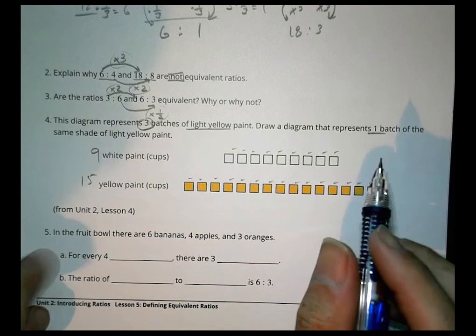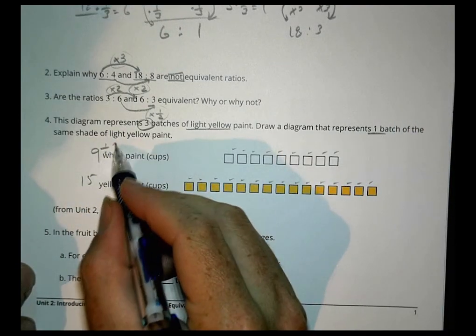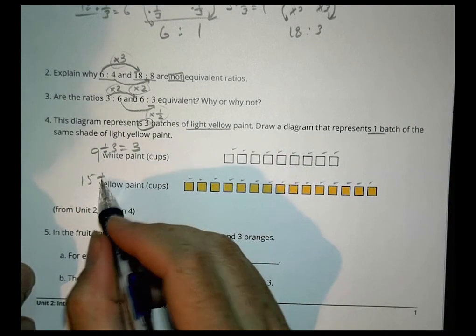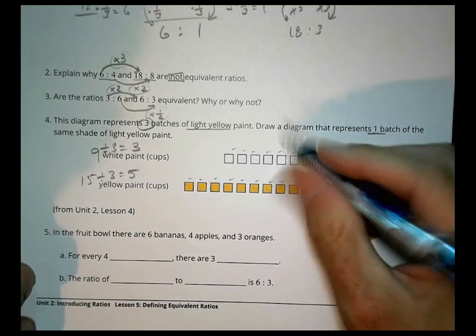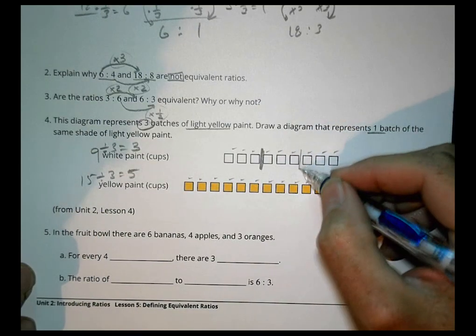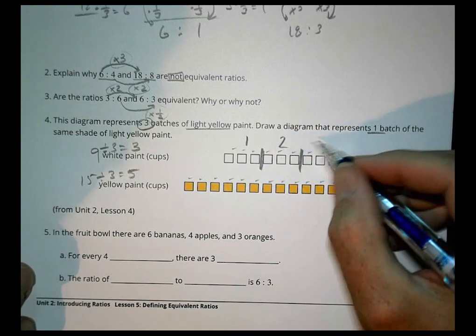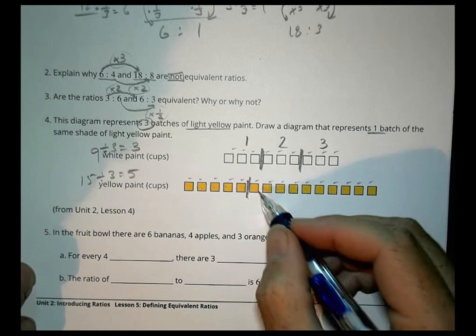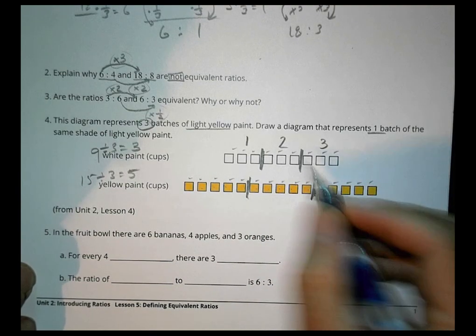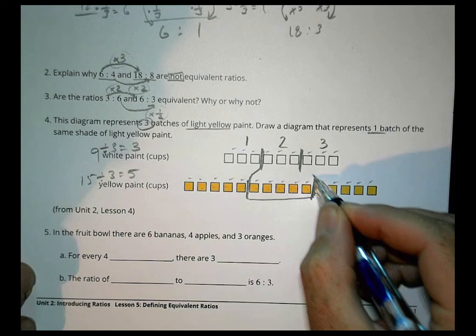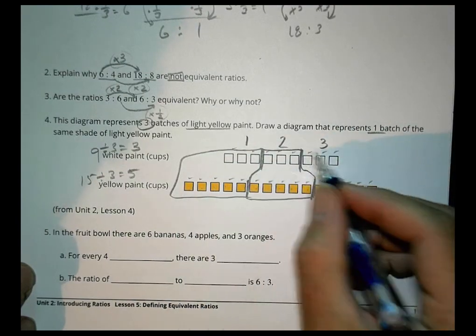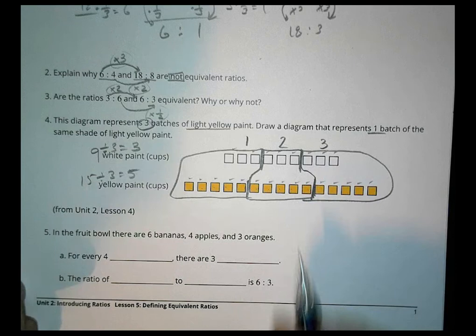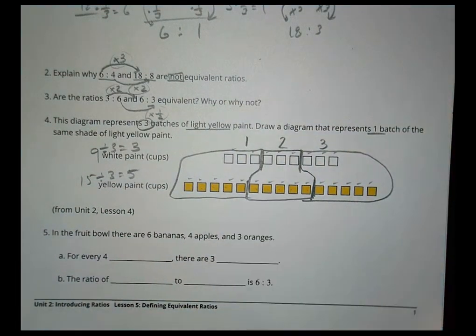Now I want to break this up into 3 different groups. So let's do 9 divided by 3 equals 3. 15 divided by 3 equals 5. So if I draw a line right there and draw a line right there, I have batch number 1, batch 2, and batch 3. And 5s, 1, 2, 3, 4, 5. Draw a line there. 1, 2, 3, 4, 5. Draw a line there. And we have our batches, which are all the same amounts. And we have 3 batches. 3 to 5 is the ratio that we have for 1 single batch of light yellow paint.